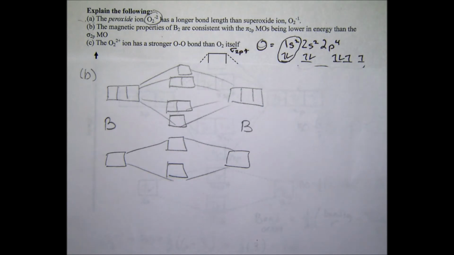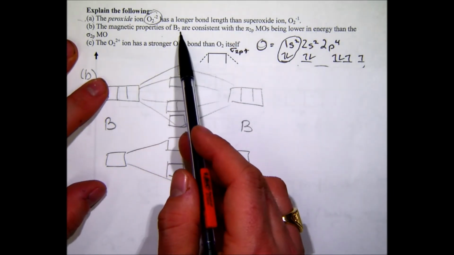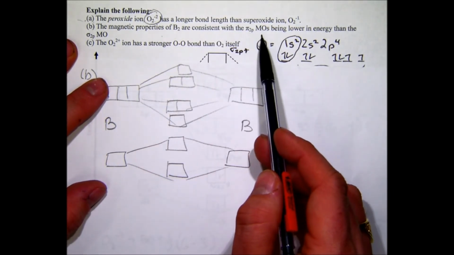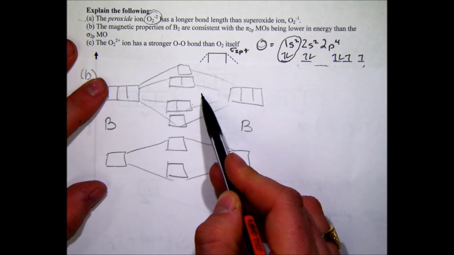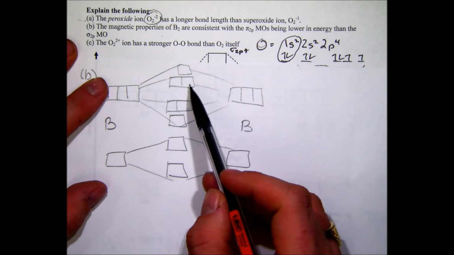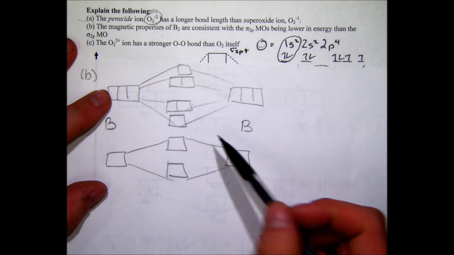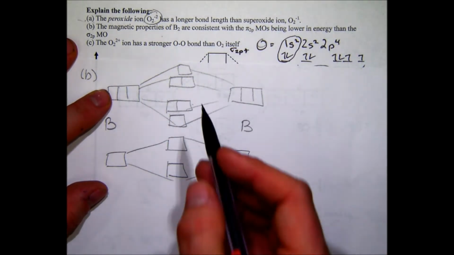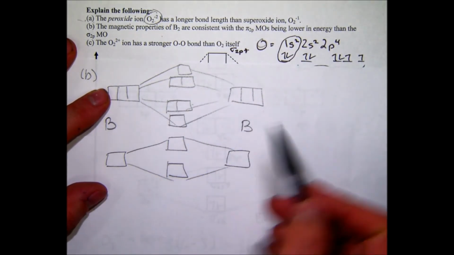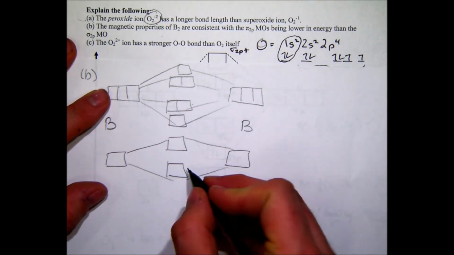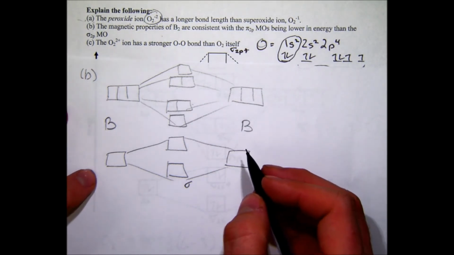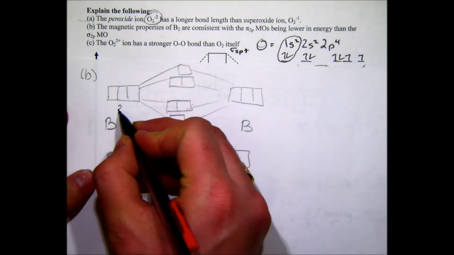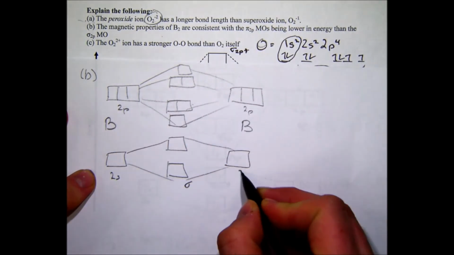So for the next part, we're going to look at part B. And it says the magnetic properties of B2 are consistent with pi 2p molecular orbitals being lower in energy than the sigma 2p. So basically what we're saying with this problem is that this would normally be what boron would look like. So we have 2s, 2p, 2p, 2s.